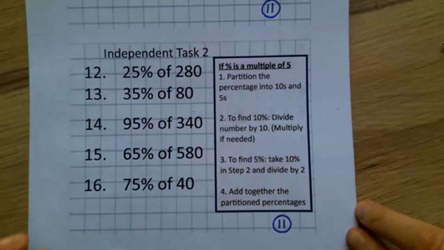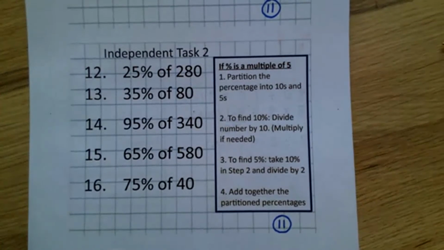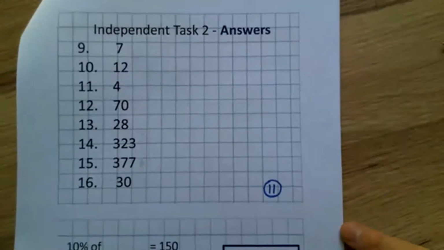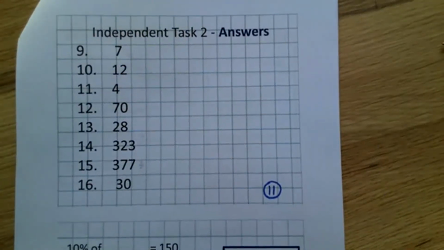Good. And here are the next 5 questions. Unpause for the answers. And let's see how you did. These are the answers. Don't forget to tick them. And unpause for the next part.